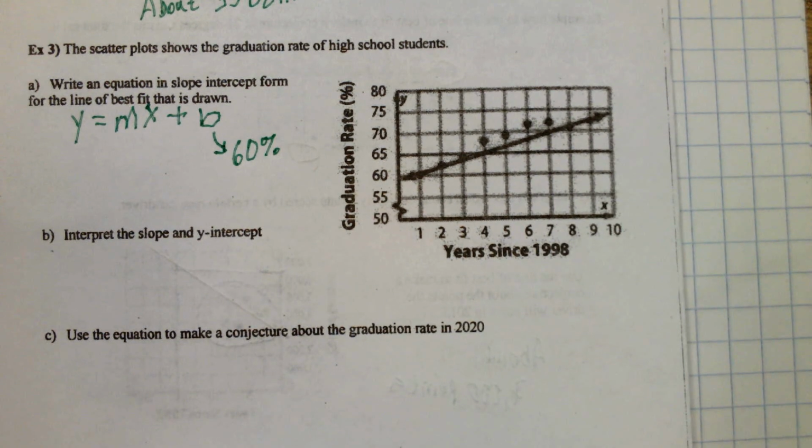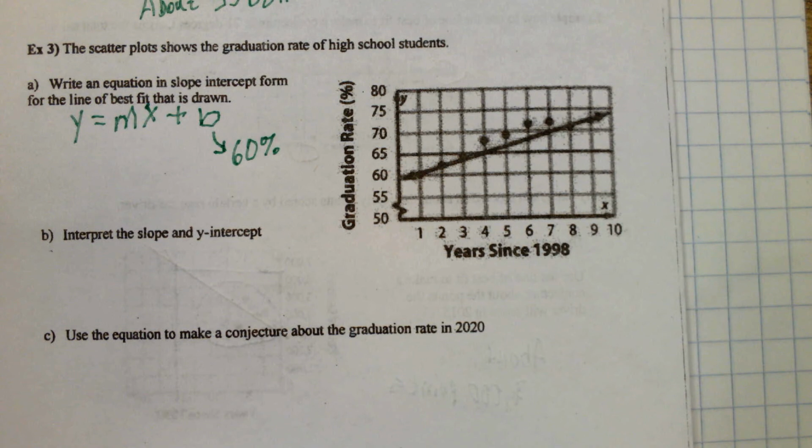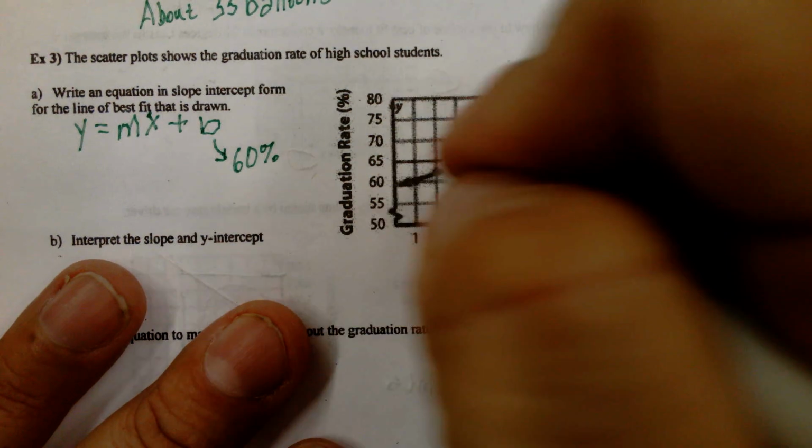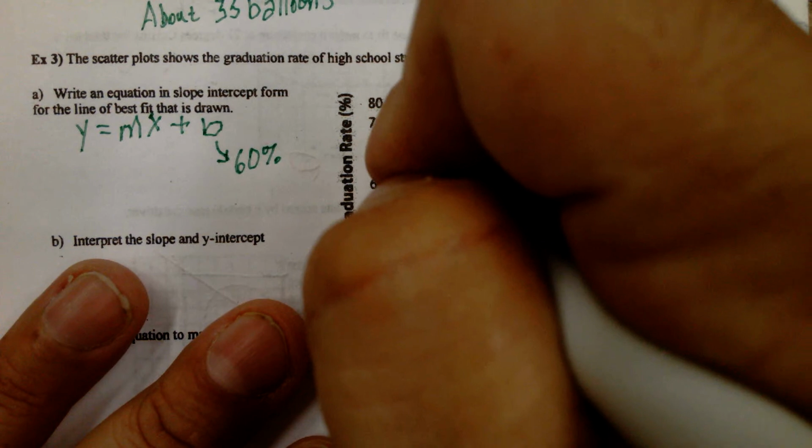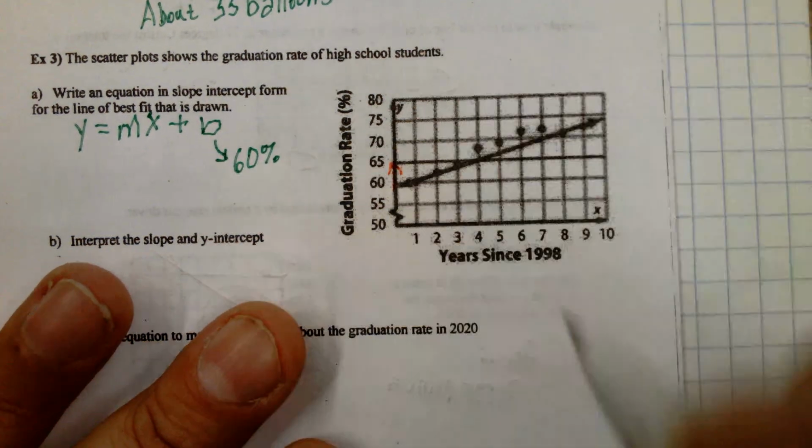Okay? Now we have to find the slope. So we have to find 2 good points. Well, 60 is a good point. You see it? It's a good point to start at. We're going to do rise over run. Okay? And if I'm looking, looks like this is a good point at 4, 65. That's another. So we're going to do rise over run with those 2 points, (0, 60) and (4, 65). So we're going to go up one step.